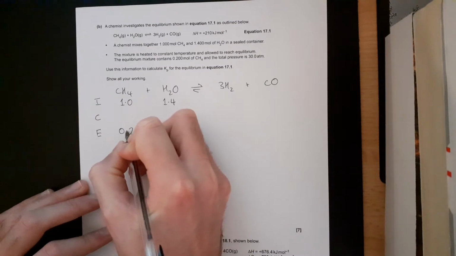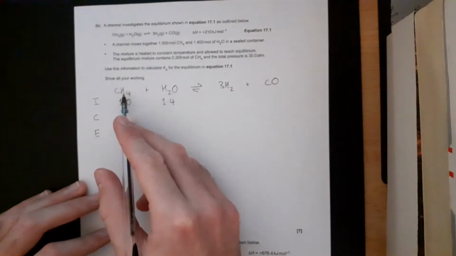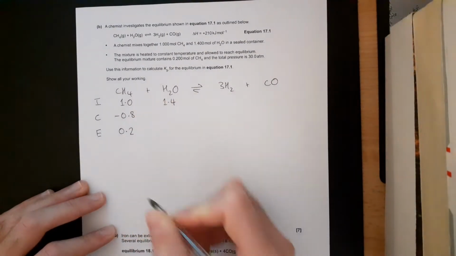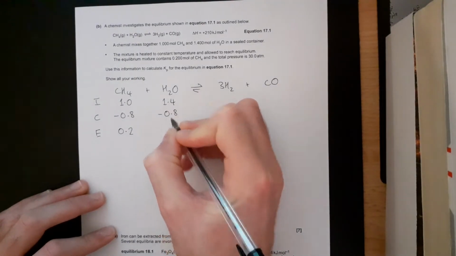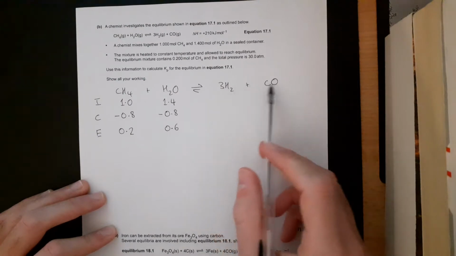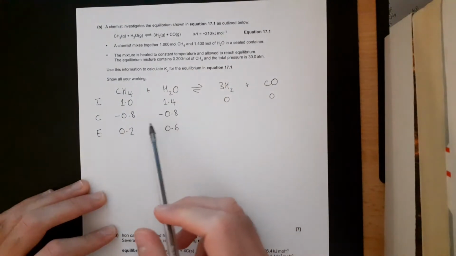So at equilibrium, we've now got 0.2 moles. Okay. So therefore, the amount of CH4 has gone down by 0.8. And because here it's a 1-to-1 ratio, the H2O should also go down by 0.8. And so therefore there will be 0.6 moles left at equilibrium. It didn't tell us how much of these we had initially, so we're going to have to assume that they were 0. And that's why it hasn't mentioned them.